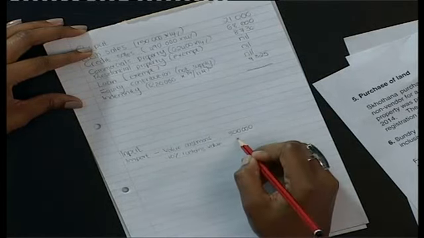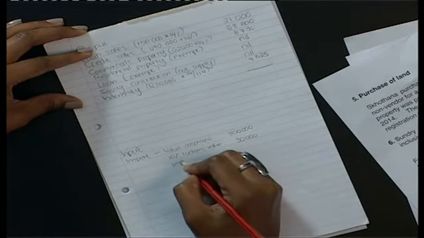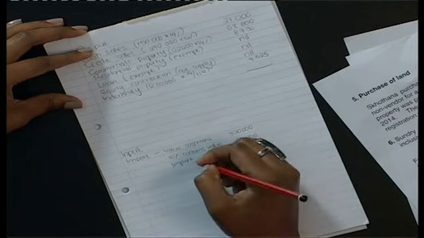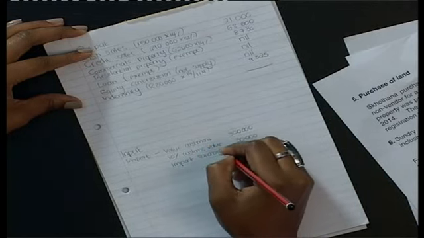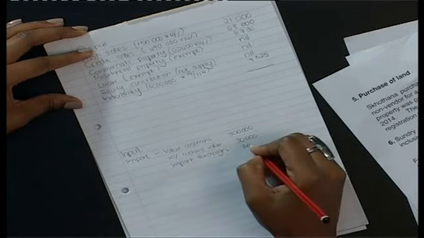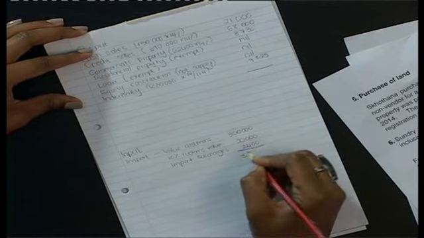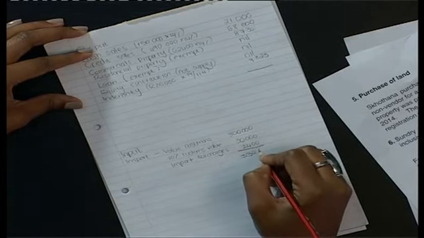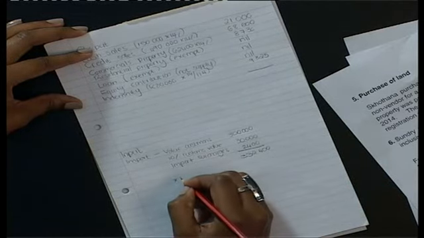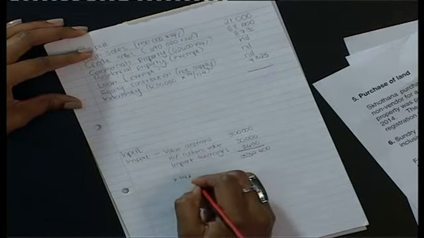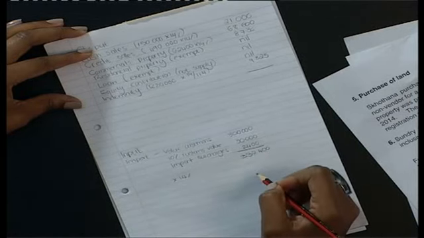10% of 300,000 is 30,000. And then we also add the import surcharges. We were told that these amount to 2,400. And the total is 332,400. We then apply 14% because this amount is exclusive of VAT.